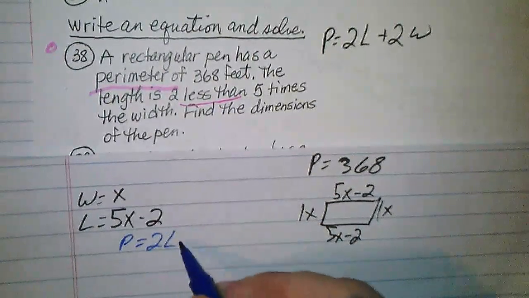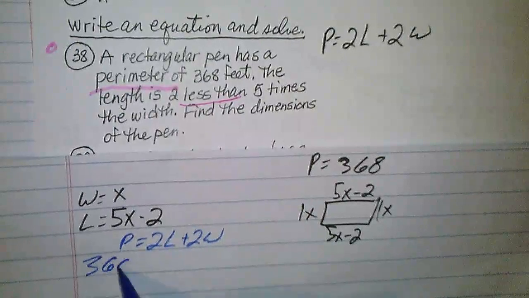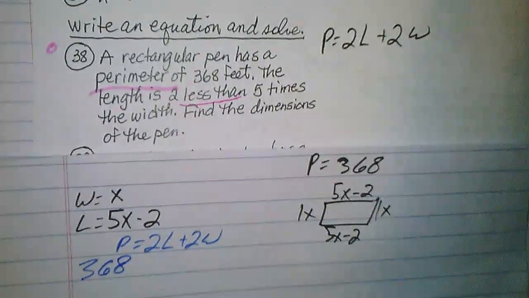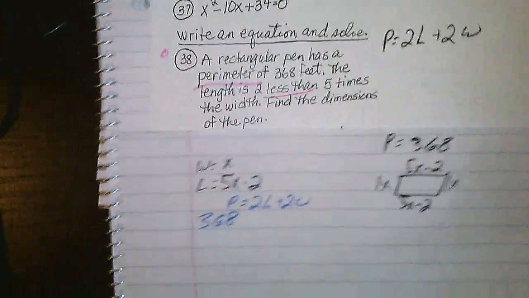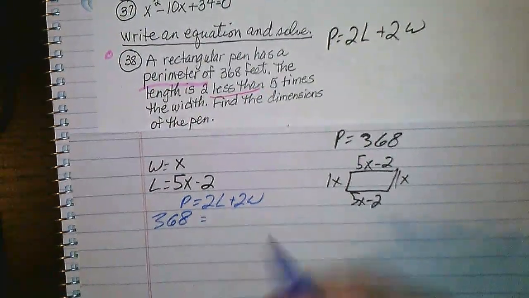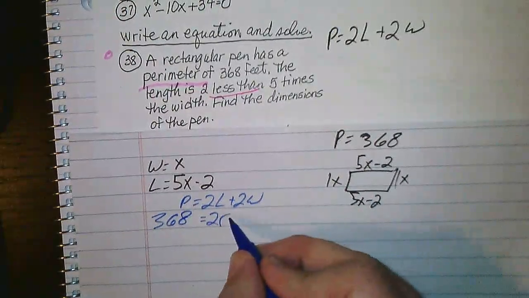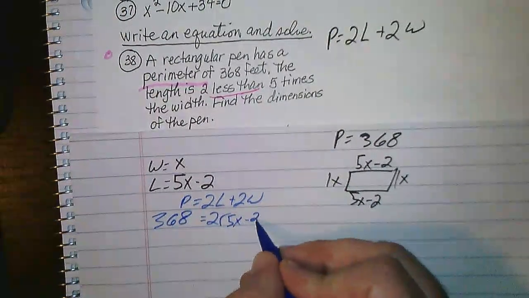P equals 2L plus 2W. We are given that the perimeter is 368. So 2L looks like 2 times 5x minus 2.